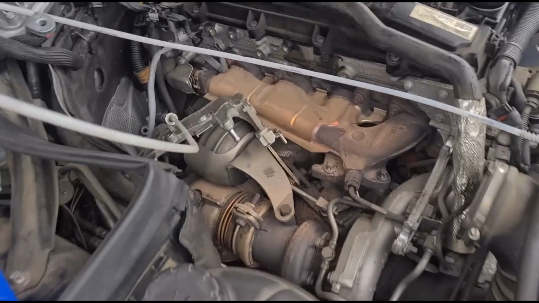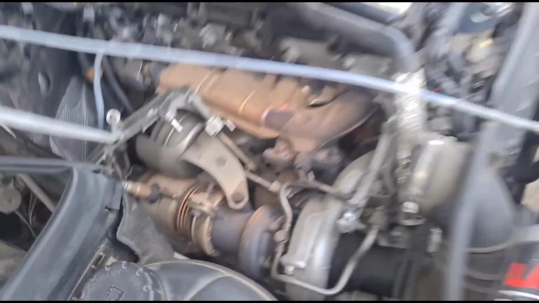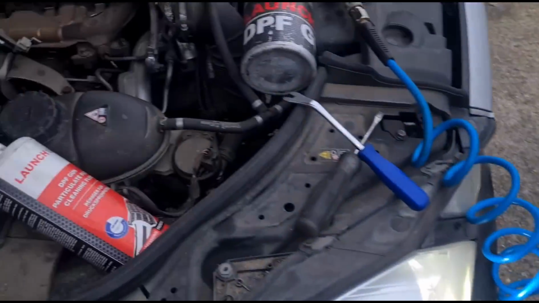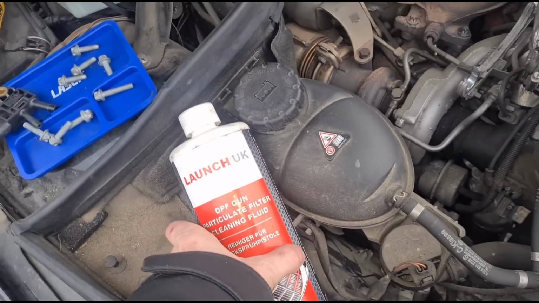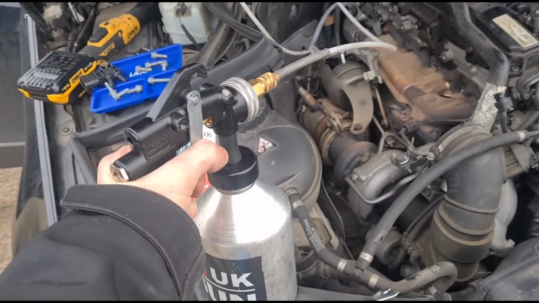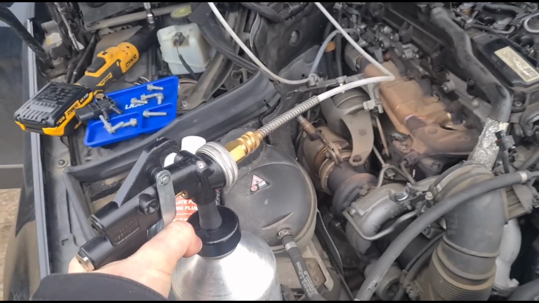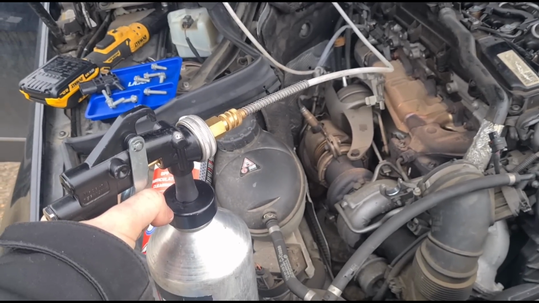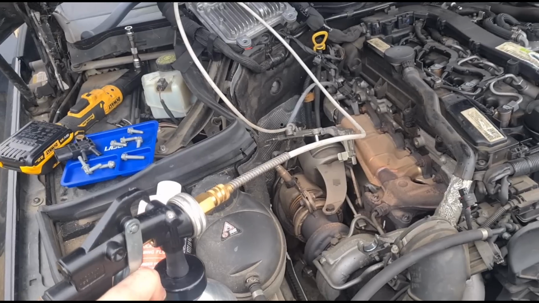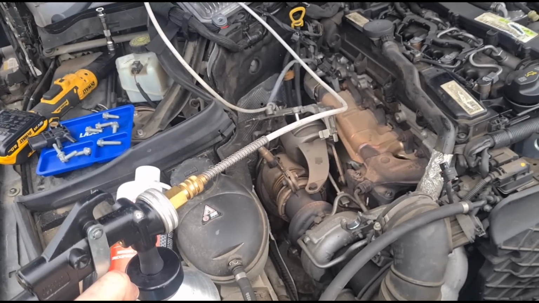Okay, now we've got that hooked into that pipe. This is a pressurized gun connected to a compressor at 130 psi. Got a cleaning fluid in there, and then we just squeeze the trigger, get it in. Just hold that trigger for a minute or two until all the fluid's gone in.